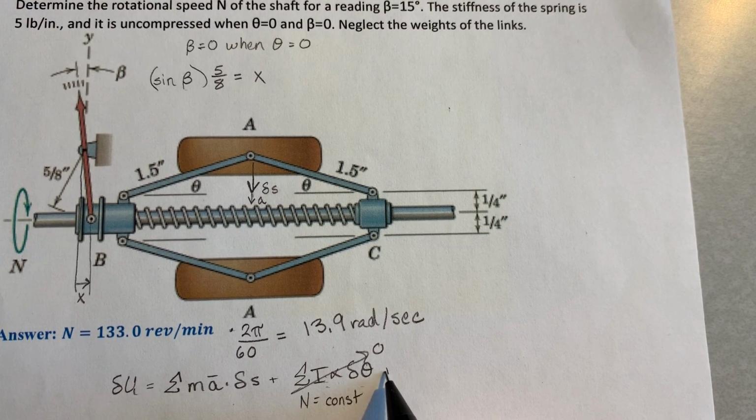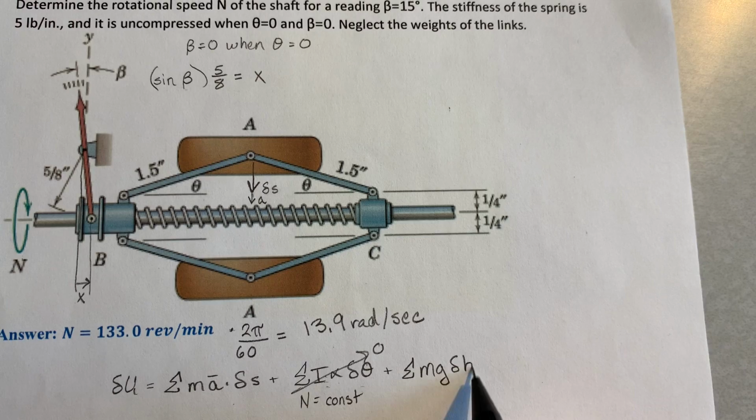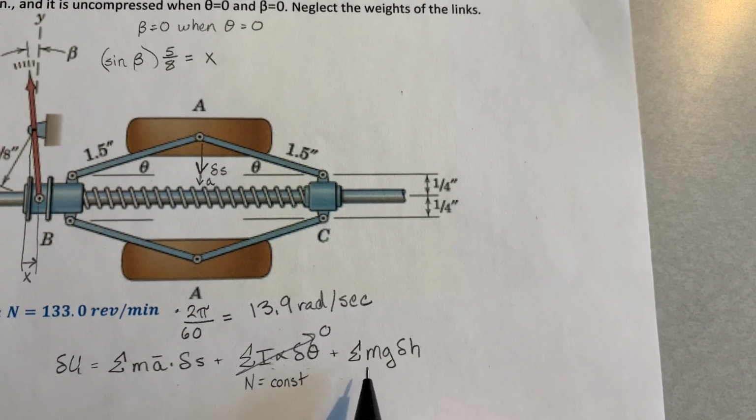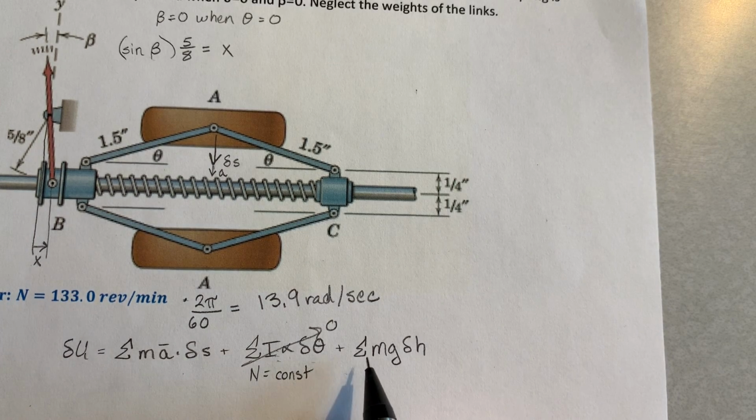What other terms do we got here? We got sum of mg virtual change in h. If we were in class, I'd be asking, okay, do we have to deal with this term? And I'd let you think about it. But since we are virtual, this term we don't need to worry about.